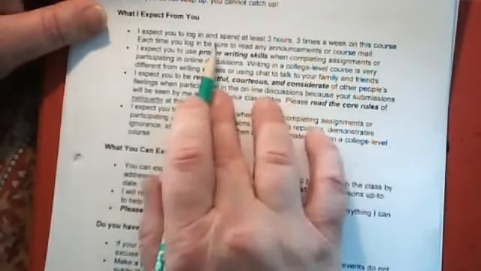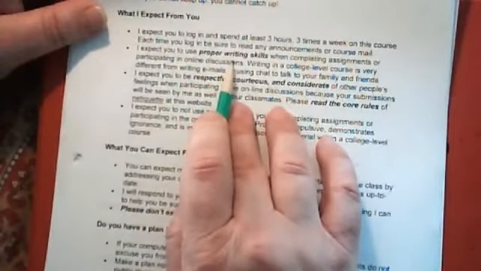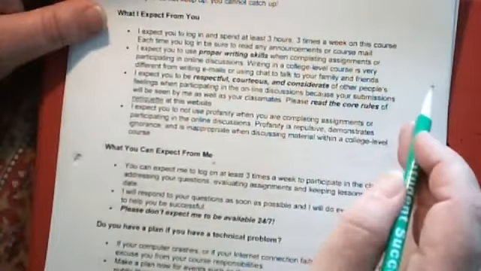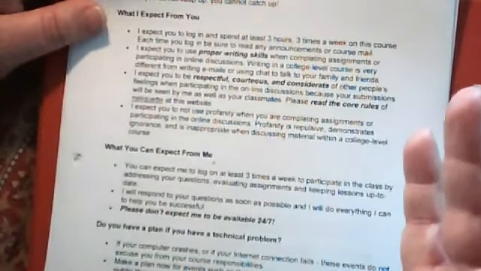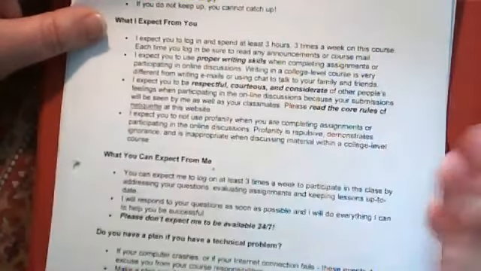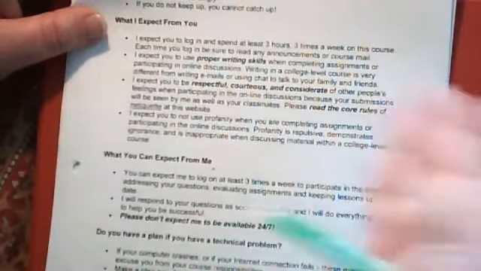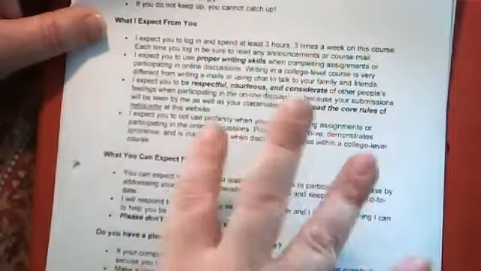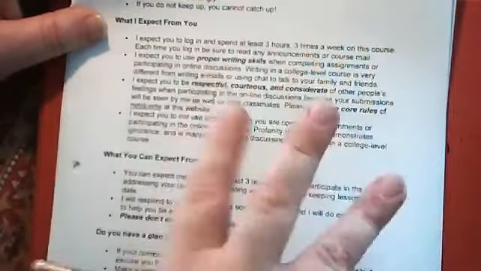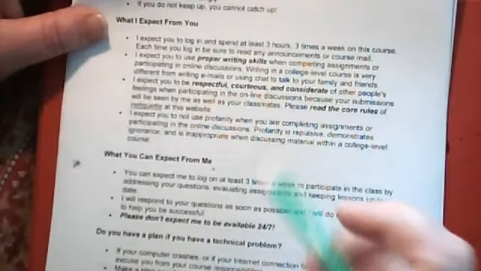So let's see. When you engage in the discussions or writing the lab reports for that matter, you should use proper writing skills, proper grammar, proper spelling, capitalization, that kind of thing. These are not text messages to your buddies. These are reports submitted for a grade in a college course. So you should definitely treat them that way.